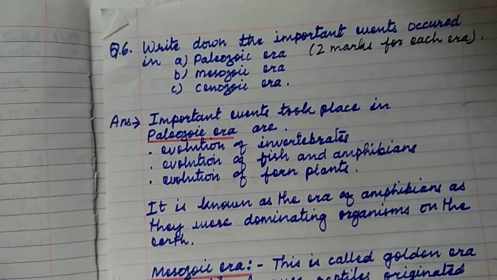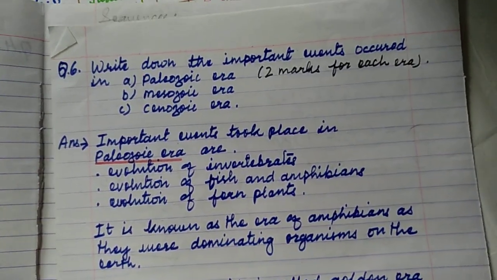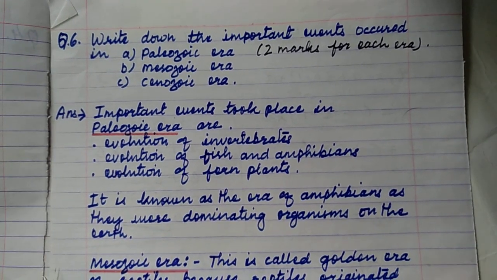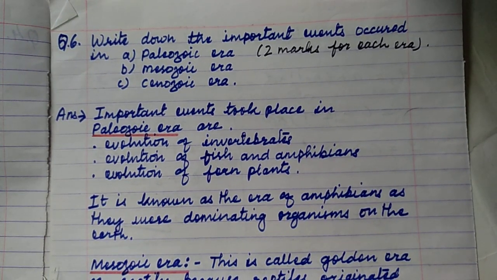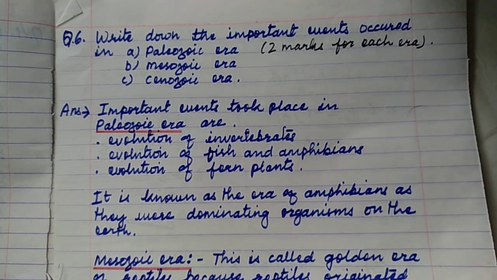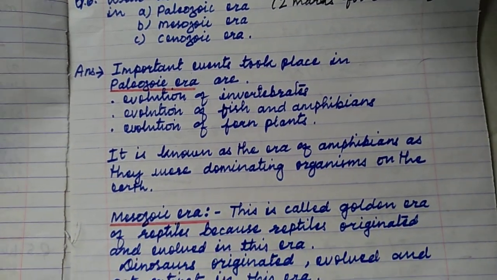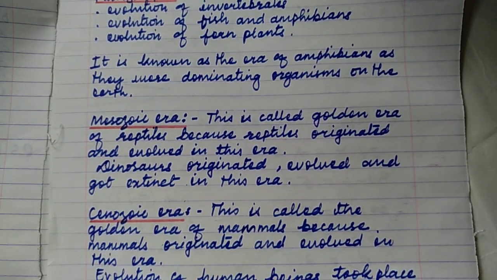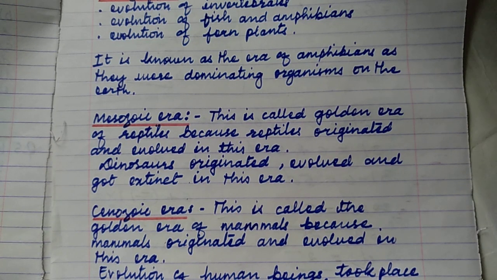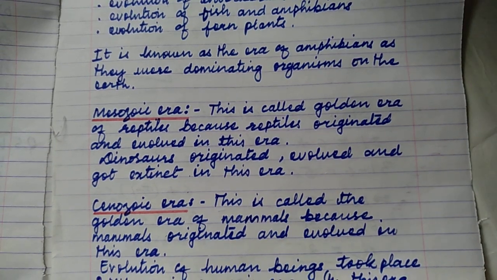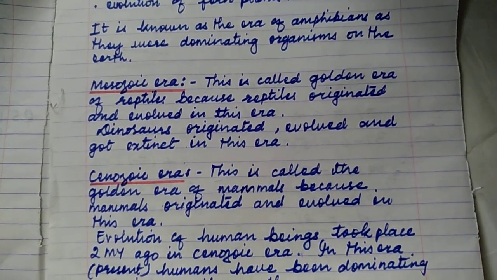Then write down the important events that occurred in Paleozoic era, Mesozoic era, Cenozoic era. Paleozoic era: evolution of invertebrates, evolution of fish and amphibians, evolution of fern plants, and it is known as the era of amphibians as they were the dominating organisms on the earth. Mesozoic era: this is called the golden era of reptiles because reptiles originated and evolved in this era, and dinosaurs originated, evolved and got extinct in this era.